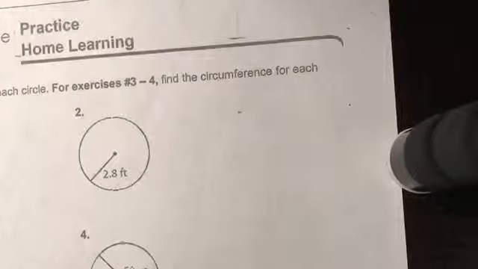Hello, this tutorial will provide assistance with assignment 8.2, area and circumference of circles. Now you must understand how to find the area of a circle, because finding the area of a circle is required to find the area of a section of a circle or a sector. You must also know how to find the circumference of a circle, because finding the circumference of a circle is required to find the arc lengths of a circle.